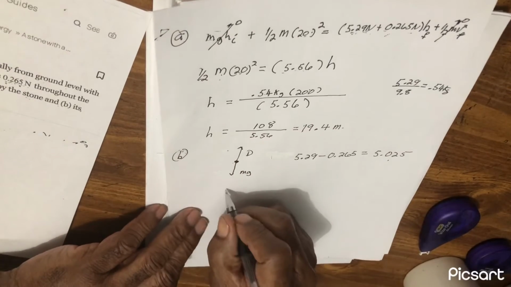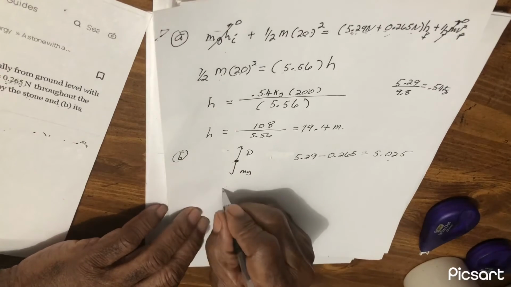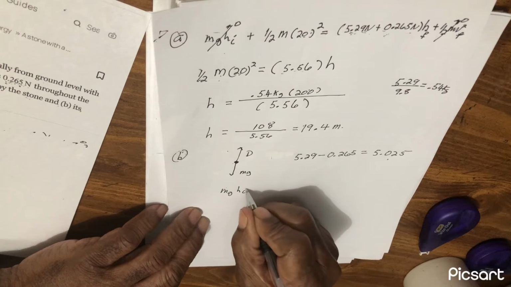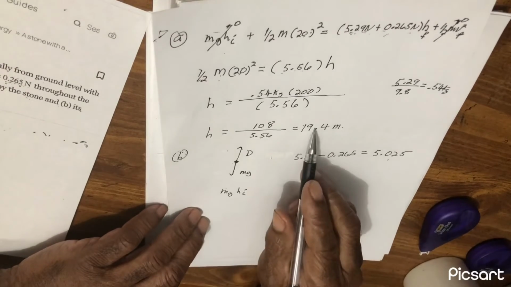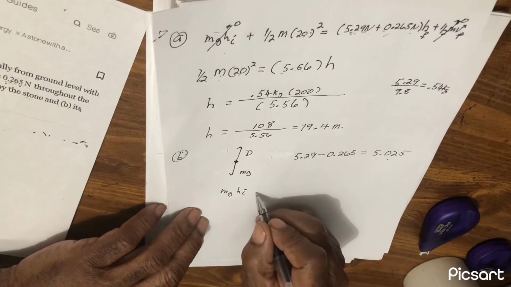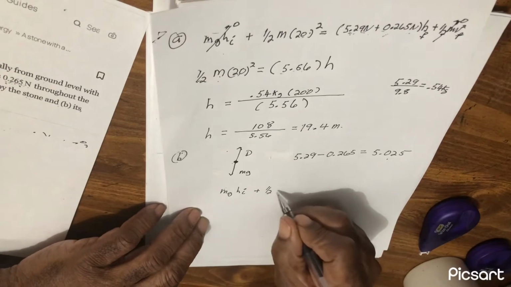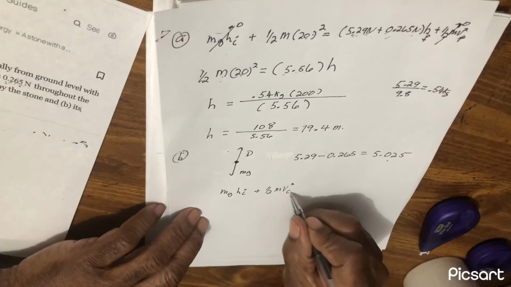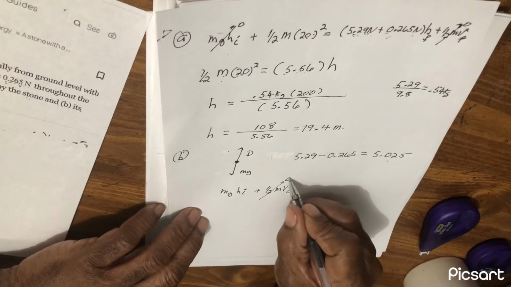So we'll start off. Well, mgh initial, we're going to have a value for that. It's going to be 19.4 meters, plus 1/2 m v squared initial. Well, that's going to equal 0. We're at the top of it.